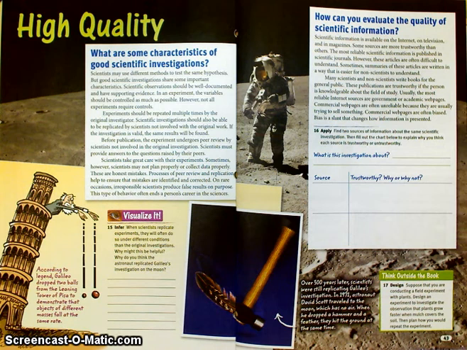Scientific observations should be well documented and have supporting evidence. In an experiment, the variables should be controlled as much as possible. However, not all experiments require that you have a control. Remember, a control is basically the same as the experimental setup, except that it lacks the independent variable. Okay? Experiments should be repeated multiple times by the original investigator.